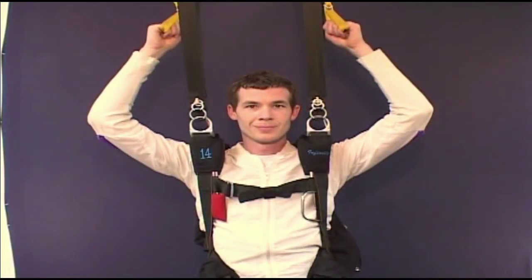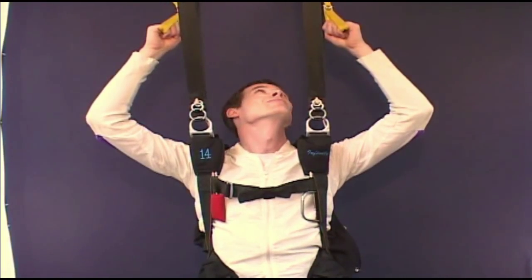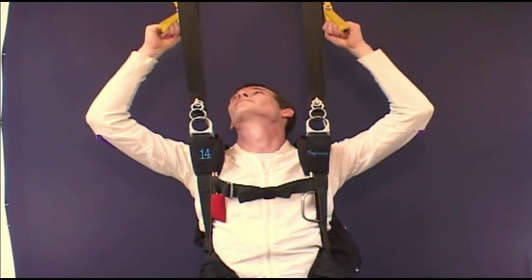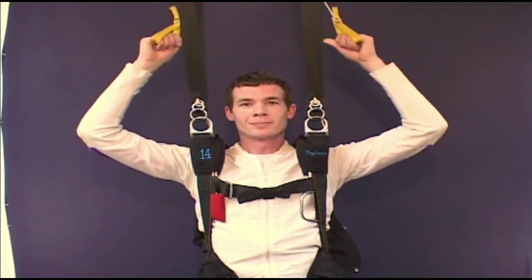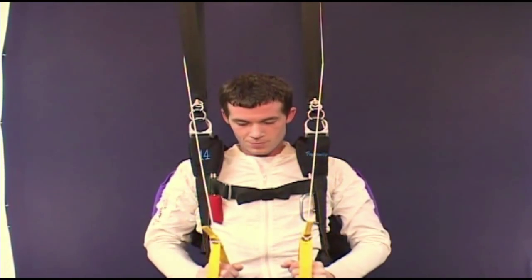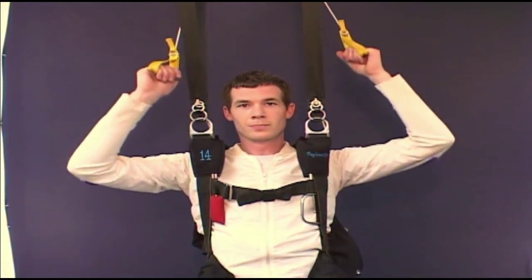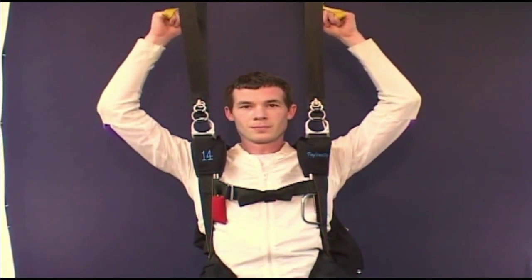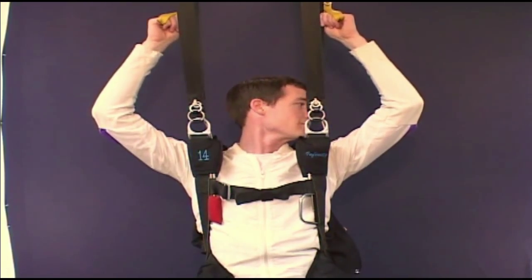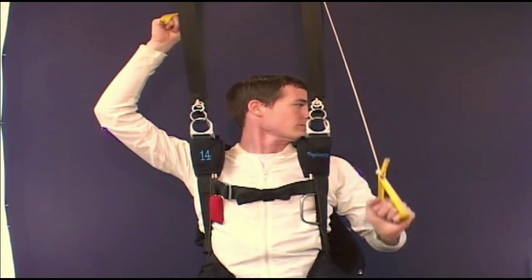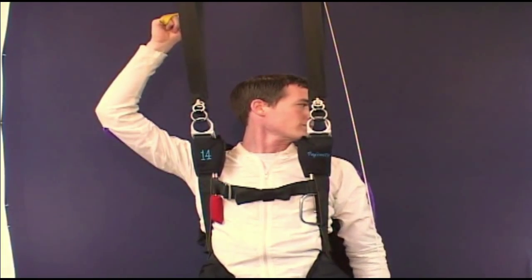Full forward speed is obtained when both steering toggles are in the full up position. Likewise, slower speeds are obtained by pulling down both toggles equally. Steering is achieved by pulling the toggle down on the side in which direction the turn is desired. For a left turn, pull the left toggle down. For a right turn, pull the right toggle down.